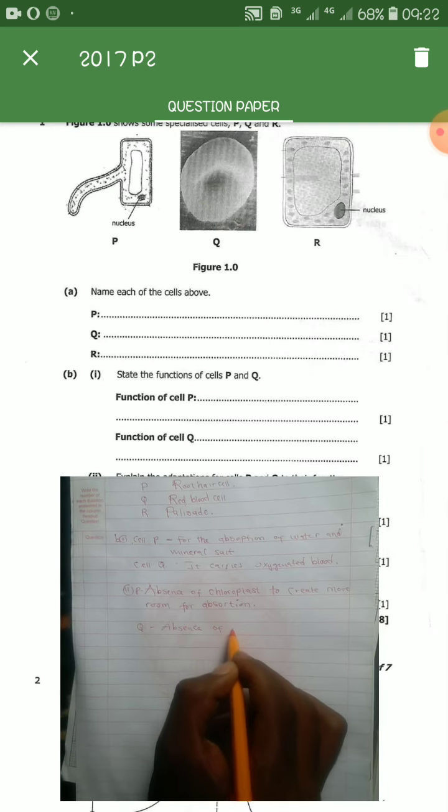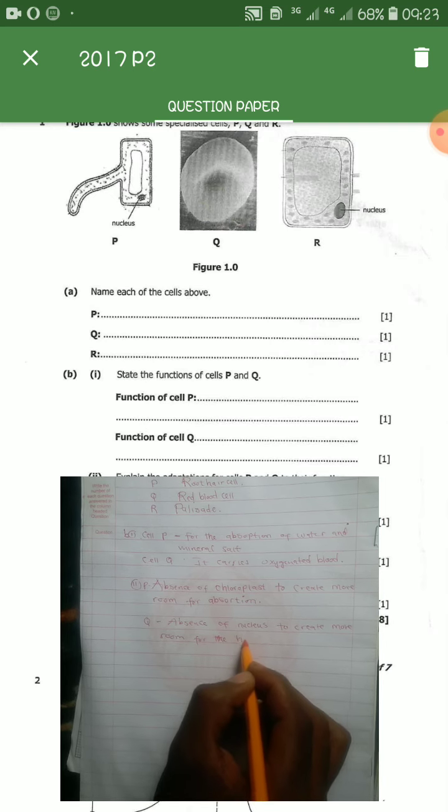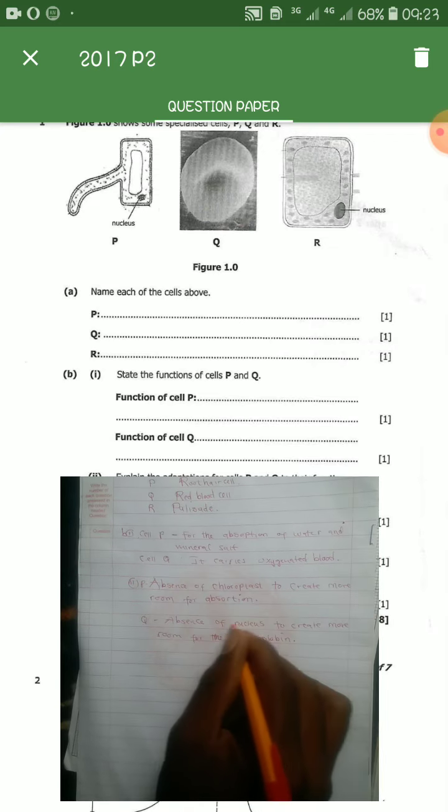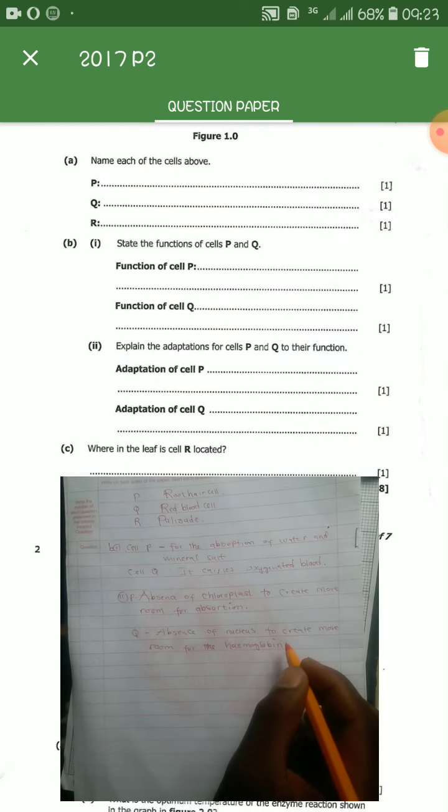Absence of a nucleus creates more room for the hemoglobin. This hemoglobin is known as the red pigment. So absence of nucleus to create more room for the hemoglobin. These are the adaptations.